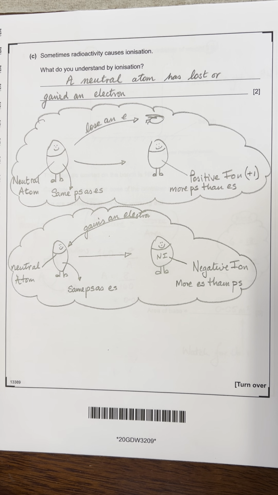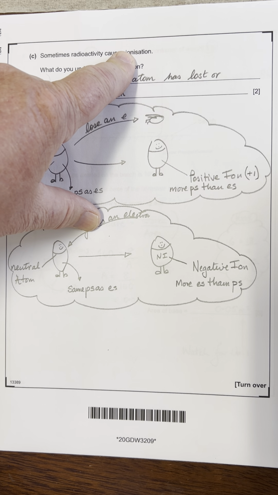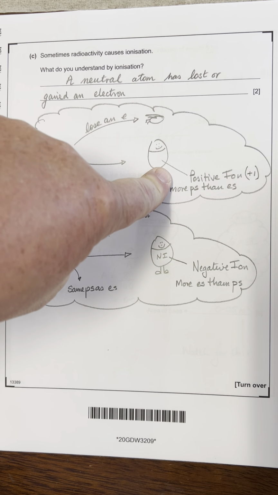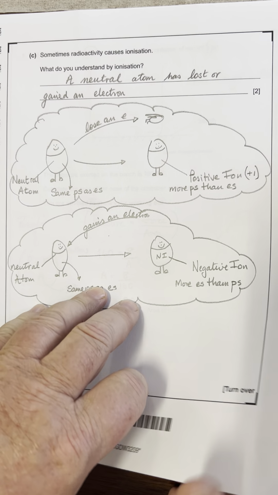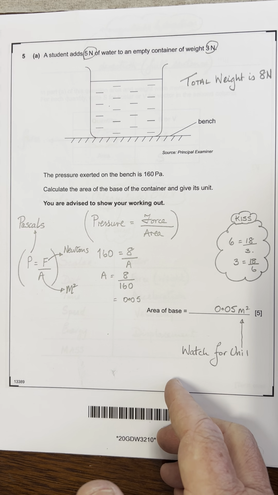So a neutral atom has lost or gained an electron is when something becomes ionized. It can become positively ionized or negatively ionized. Learn that. Next question.